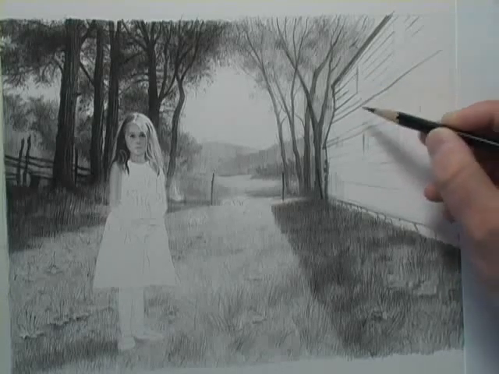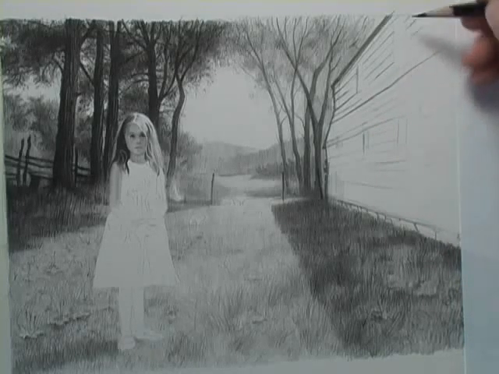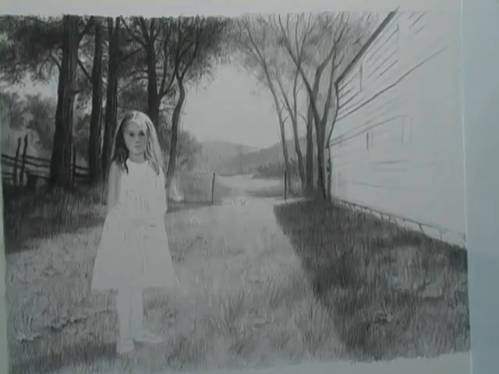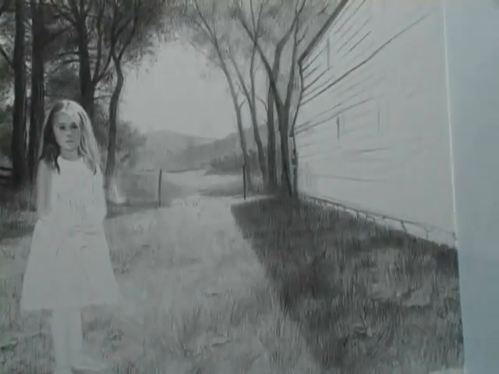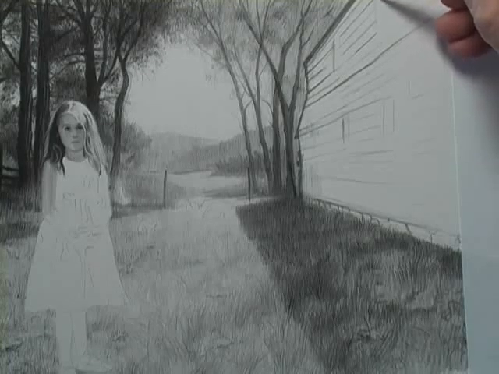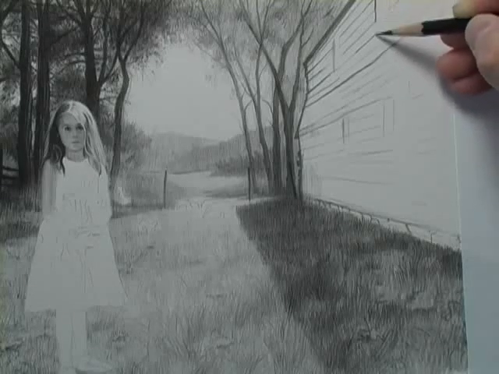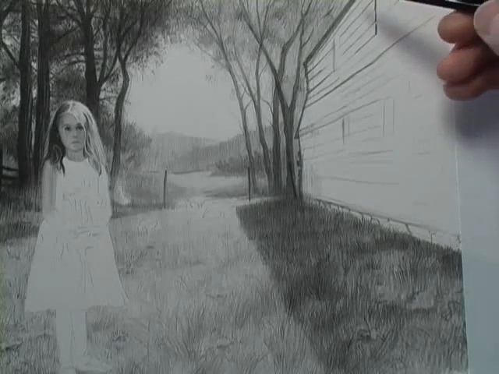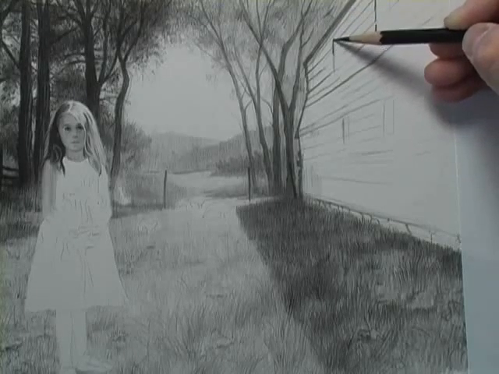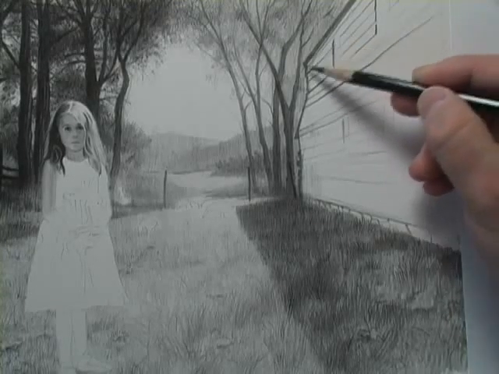I certainly do not want to outline each board totally, because when you outline each and every board, your drawings have a tendency to look a little flat. Let me zoom in a little bit for you guys. I'm going to put in a little texture with the side planes of some of these boards right over here. Let me work on this little section right now.